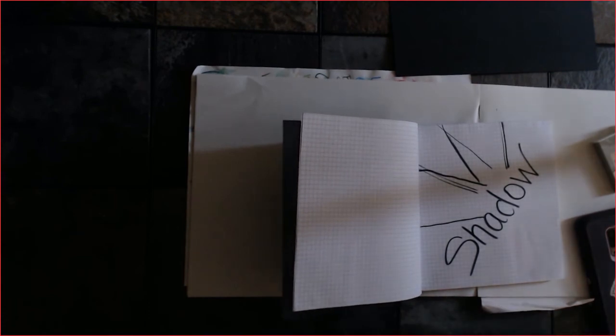So, this week's homework is for you to do your own shadow drawing. I hope you had fun talking about light and shadow with me, friends.